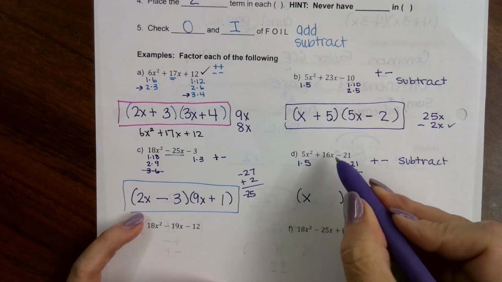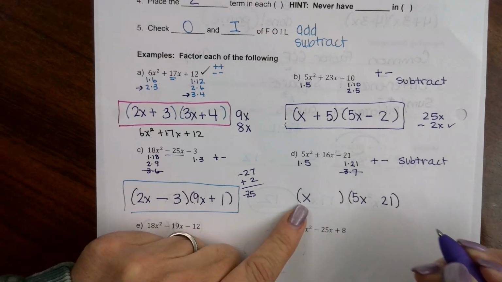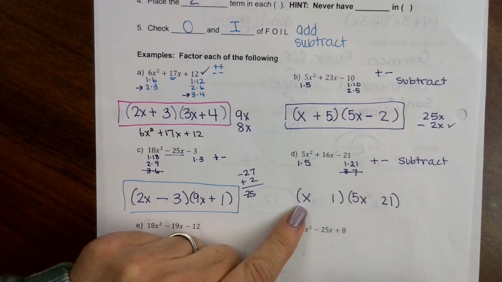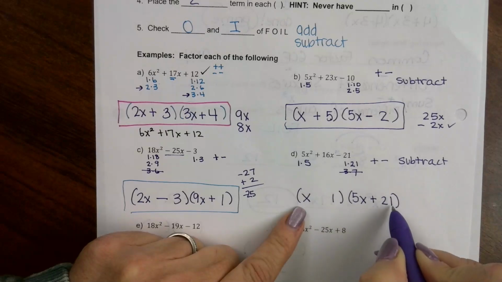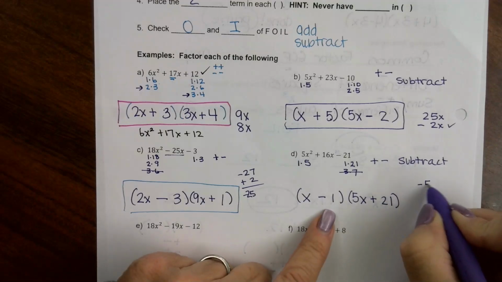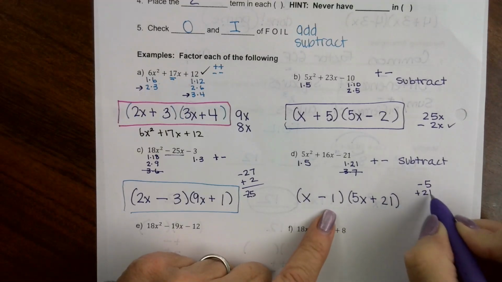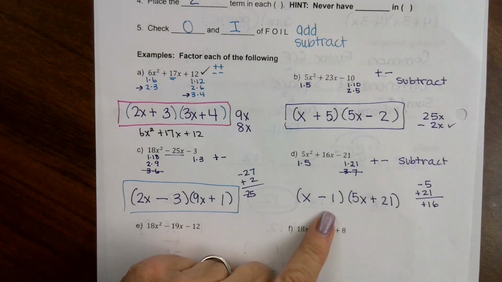I wanted 16, so the 1 is going to go with the 21, and this is going to go with the 5. 21 and 1. Now, I wanted a positive 16, so my 21 has to be the bigger number, minus 5. So let's check this. So I'm going to have negative 5 on the inside, plus 21 gives me a positive 16, which is what I wanted.